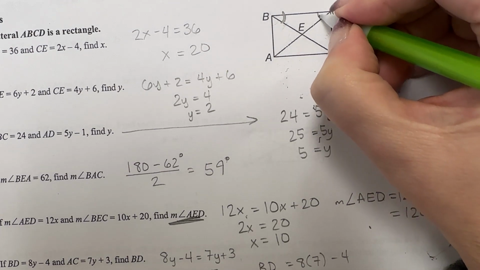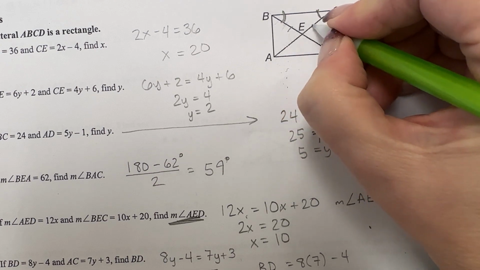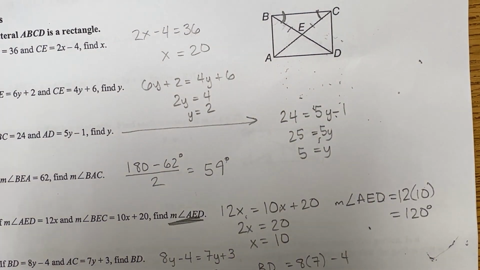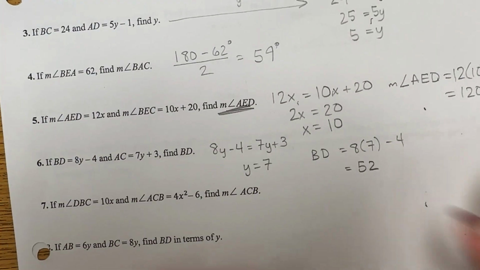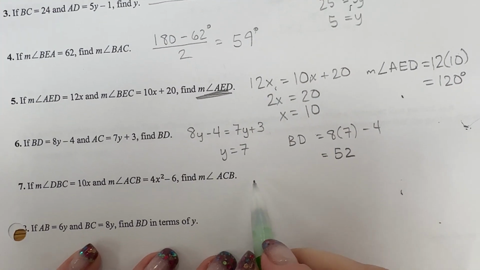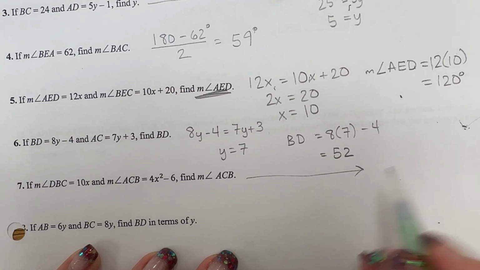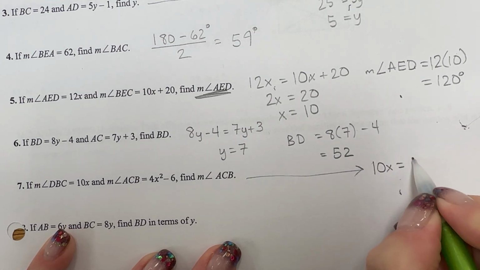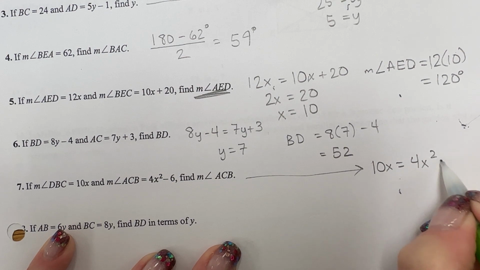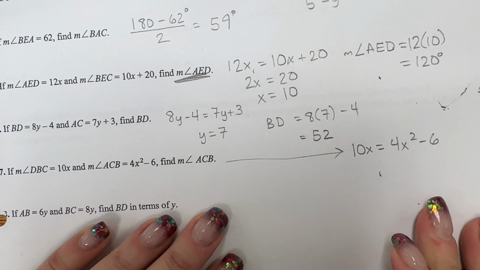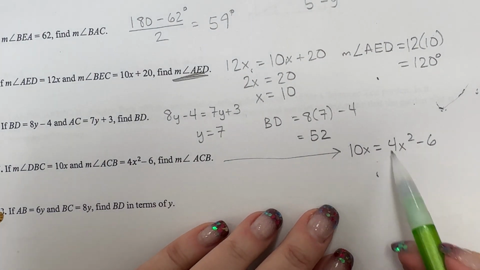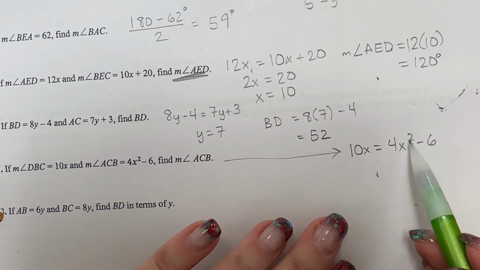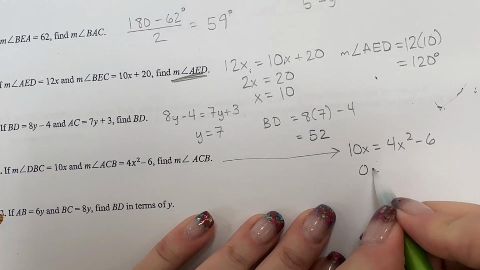I know those two angles are equal because they're opposite two equal sides of a triangle. So I'm going to set them equal to each other. Now I'm going to scoot over here because I want to have enough room. So I know that 10x has got to be equal to 4x squared minus 6. Now that's a quadratic, so I've got to get that equal to 0.